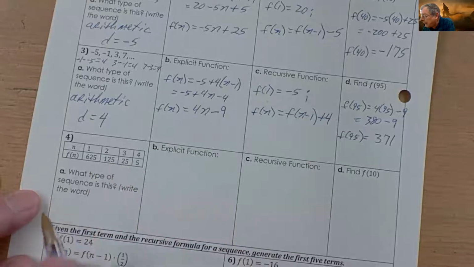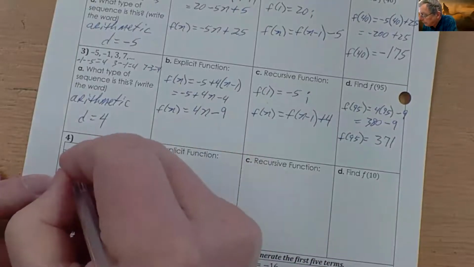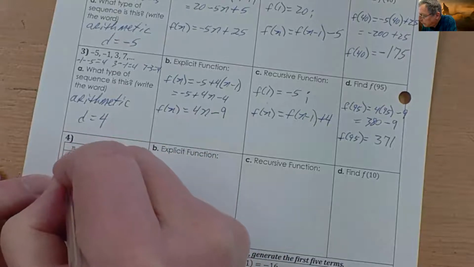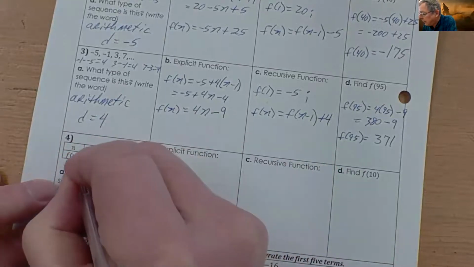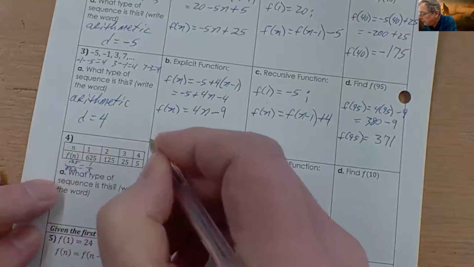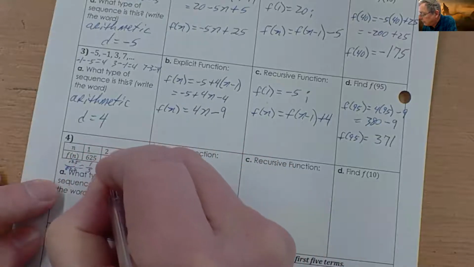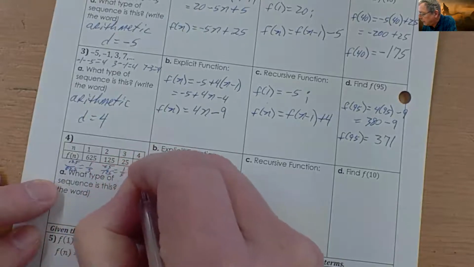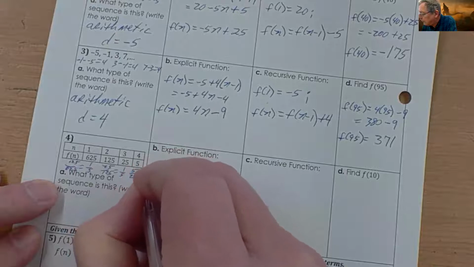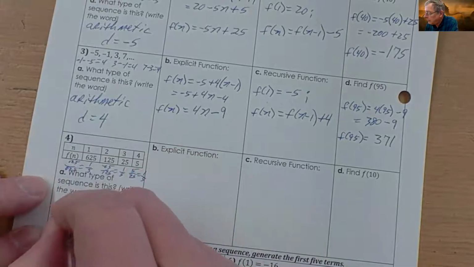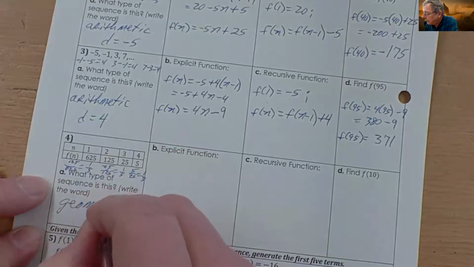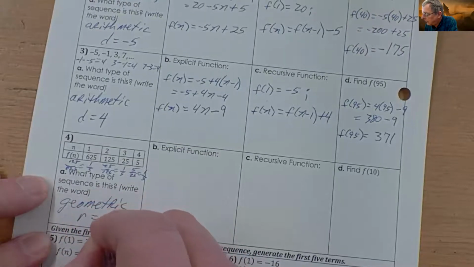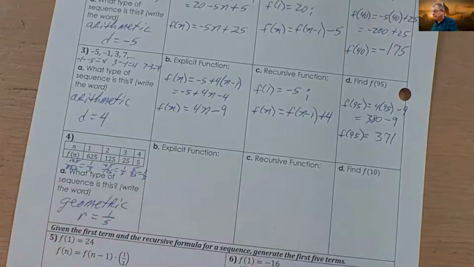Well, they're obviously not adding the same thing, so let's try the common ratio, 125 over 625. Okay, that is 1/5. 25 over 125 is 1/5, and of course, 5 over 25 is 1/5. So we have a common ratio, so it is geometric, and r is 1/5.